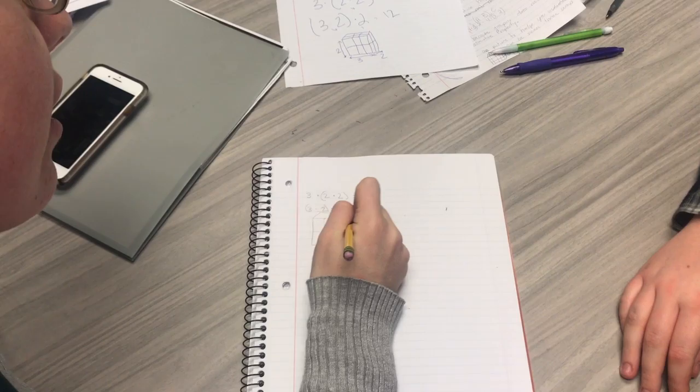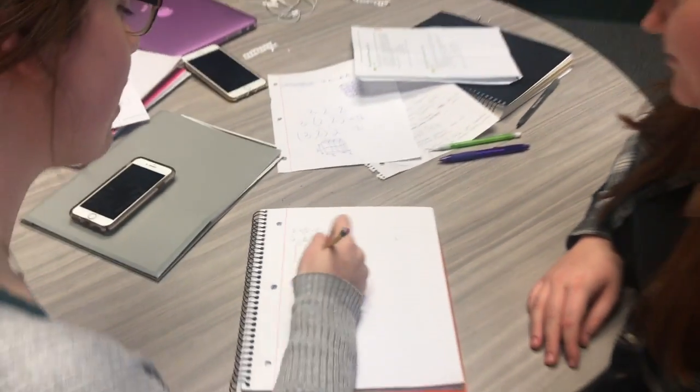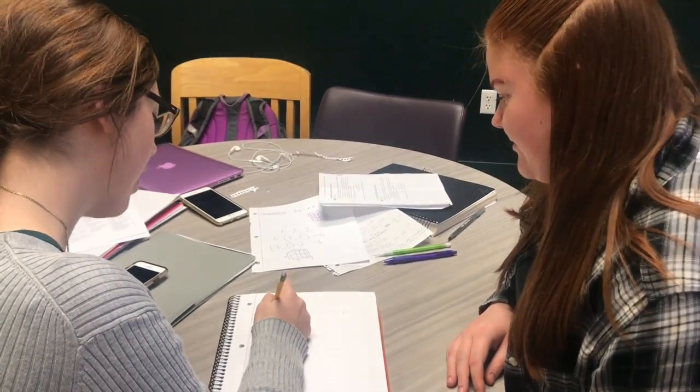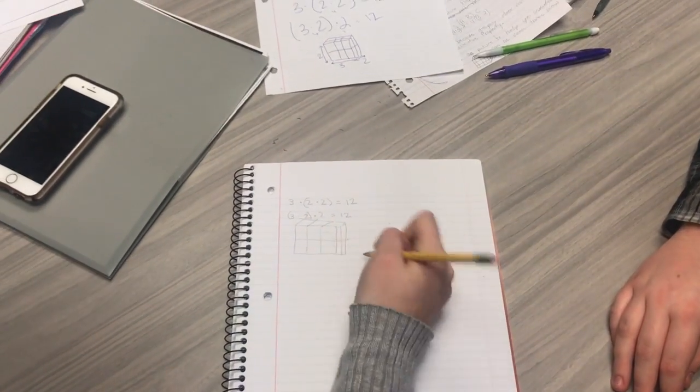This is 3 times 2. Multiply that by 2. If I had real blocks, that would be this twice, right? Yes. Okay. So then this equals 12.